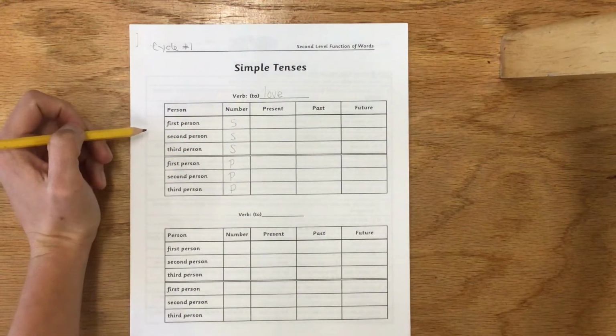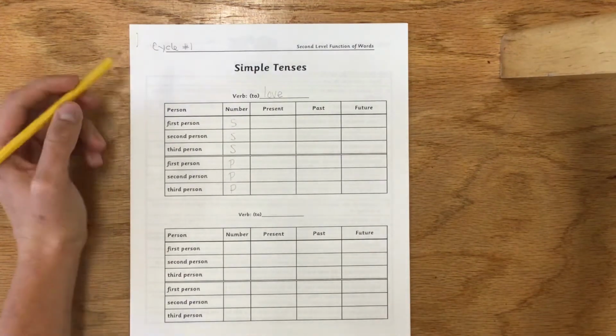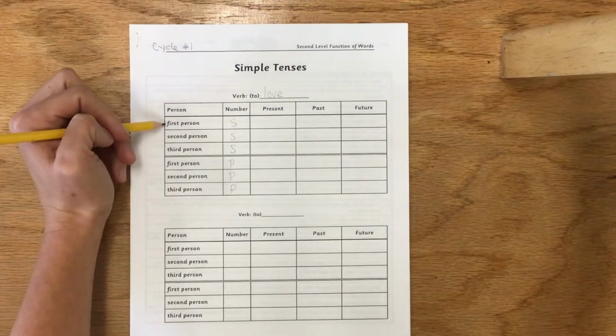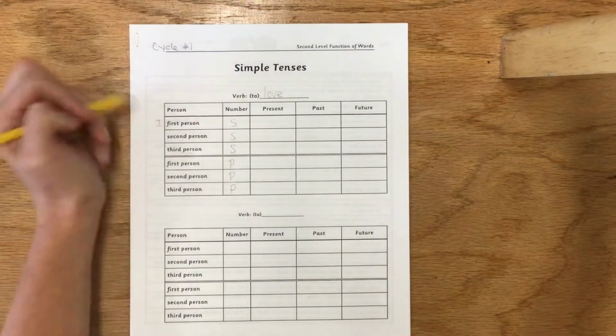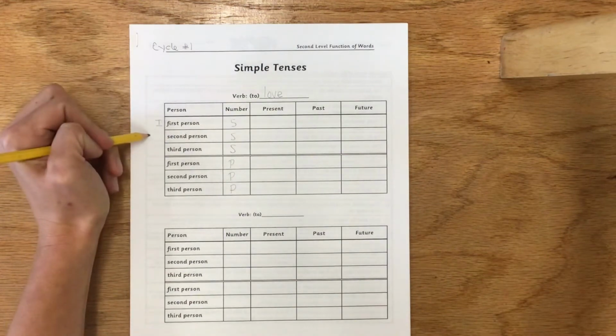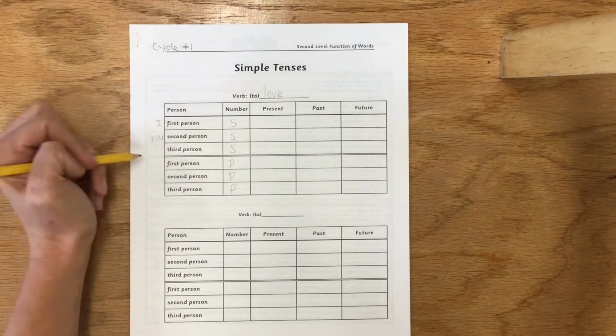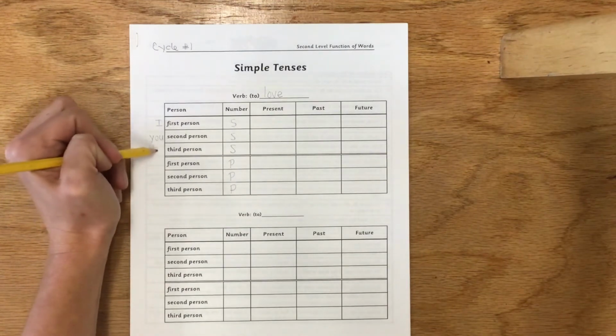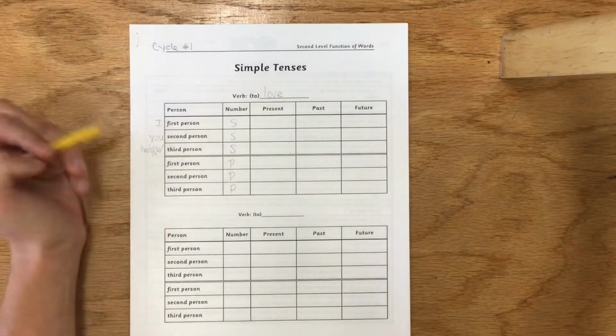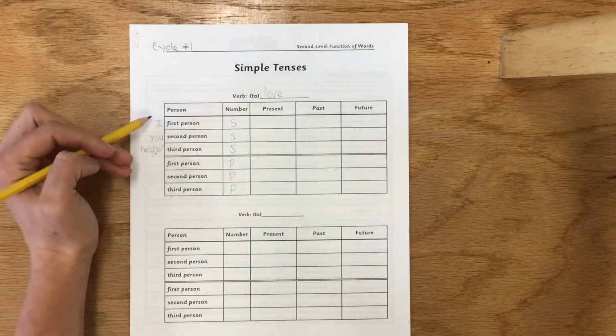Remember last week we looked at our pronouns? So the nominative case are the pronouns. So first person singular, we're going to use I. Second person singular, we'll use you. Third person will be he, she, it. Okay, do you recognize this? This is the nominative case.